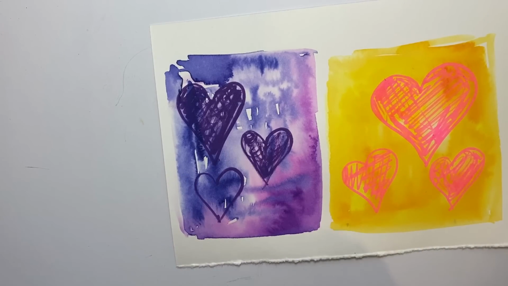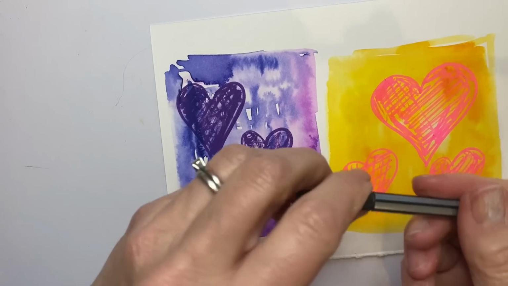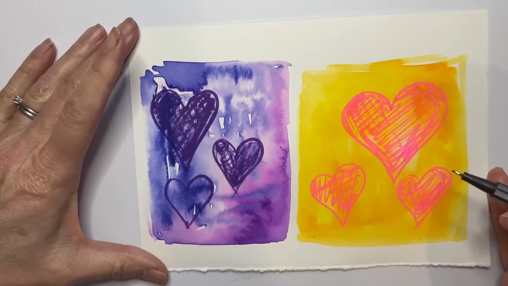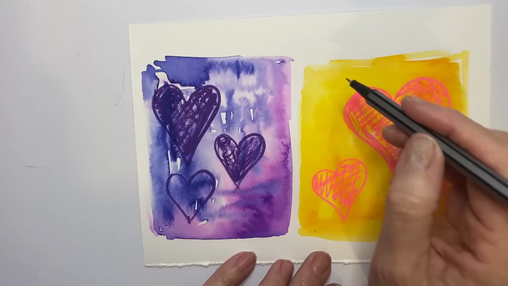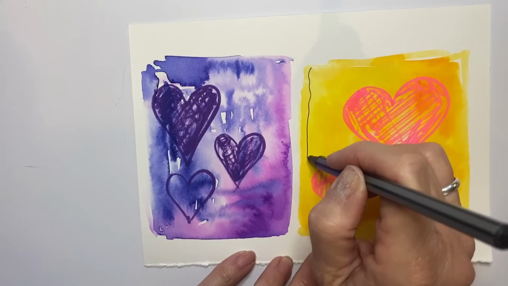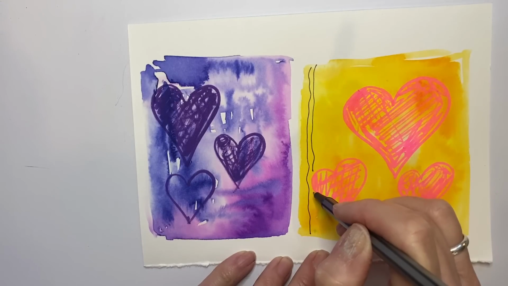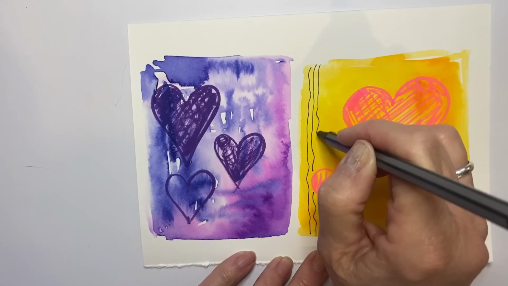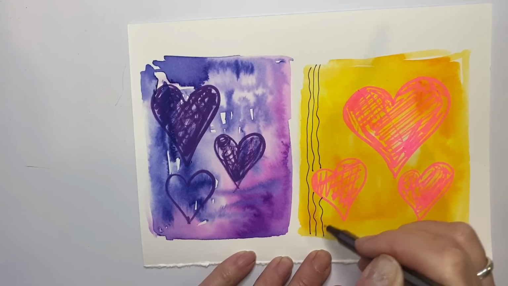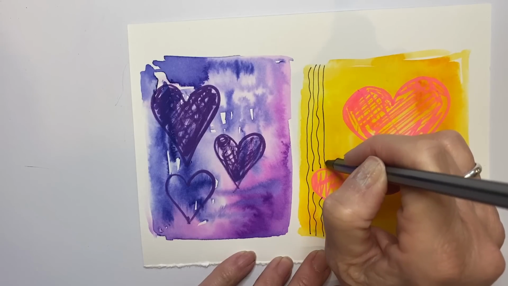And then I'm going to take just a fine liner pen and just start putting in some lines. See what that looks like.